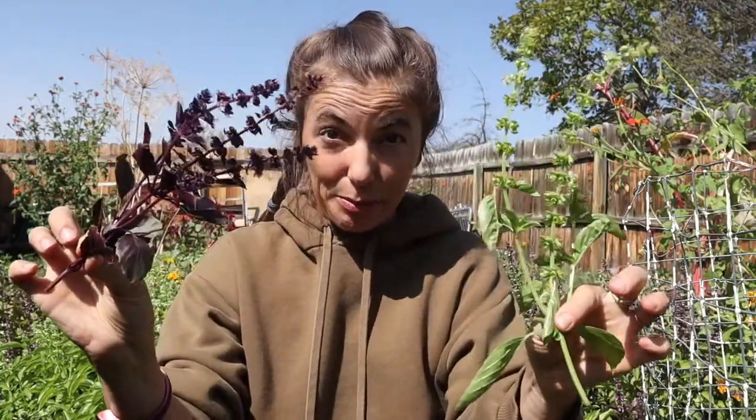So that is a little bit using basil as an example. And again, this will be the case for marigold varieties, different tomato varieties that you have in your garden, different corn varieties that you have in your garden.